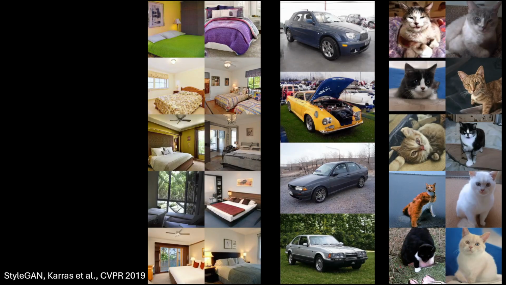And so, again, this was applied to examples of computer vision databases, so you could make very realistic bedrooms or very realistic cars or very realistic cats, right? And then people started to work on, okay, so this is cool, I can just sample in the latent space and make a realistic cat.